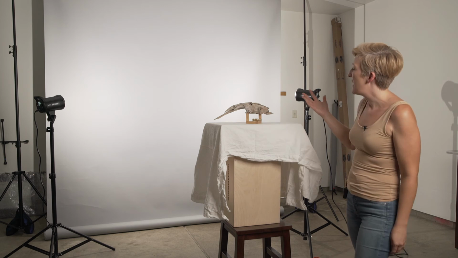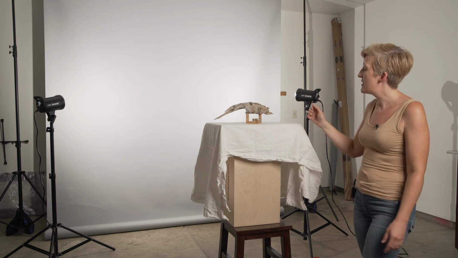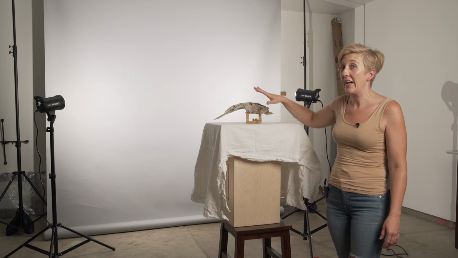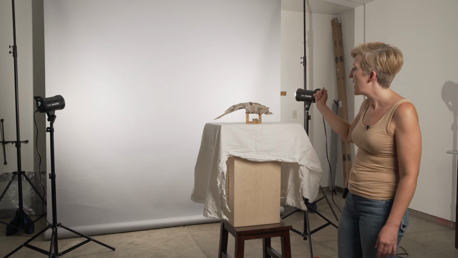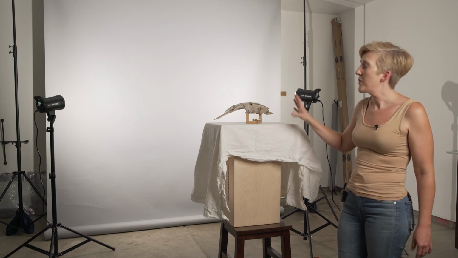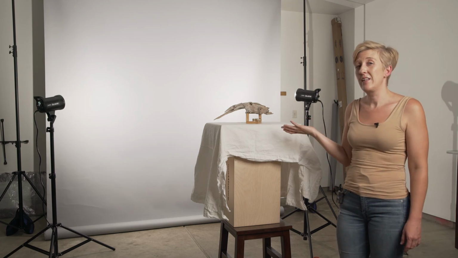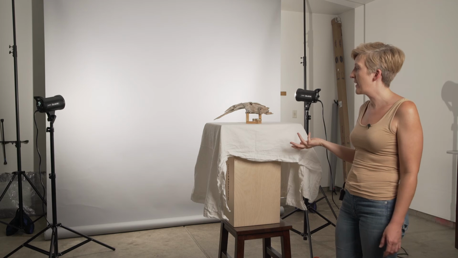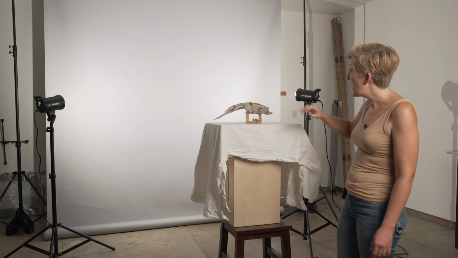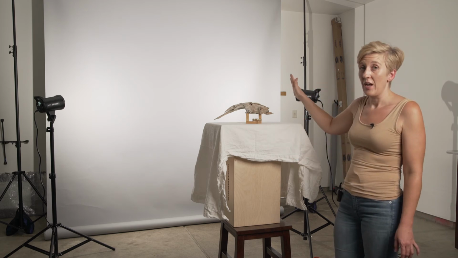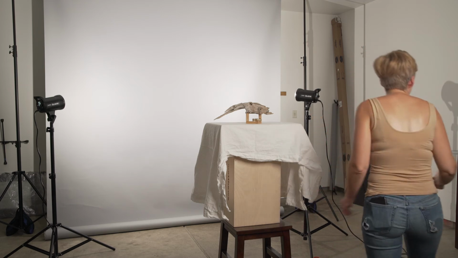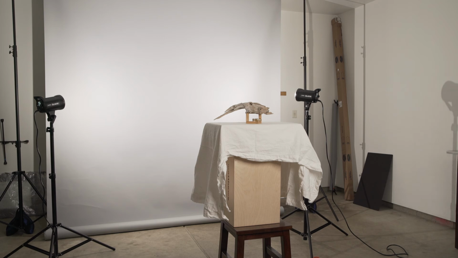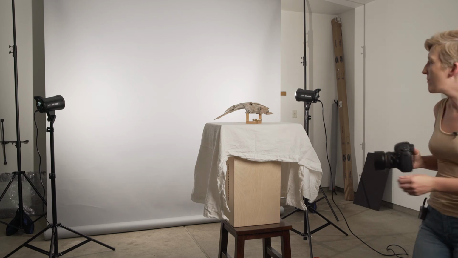Another thing that you may want to think about in this particular instance is that this driftwood is a pretty light color. So is it going to contrast enough with our white background? In this instance, I think it will. But if we take the photograph and we decide that we don't think it is contrasting enough, we can actually change this to a black background, and that will make it so that we can easily select it. So let's go ahead and take a shot of it and see what we think.